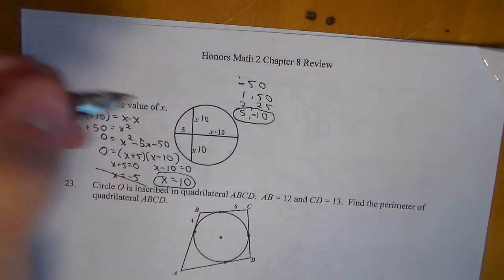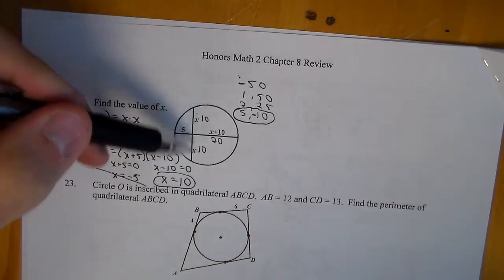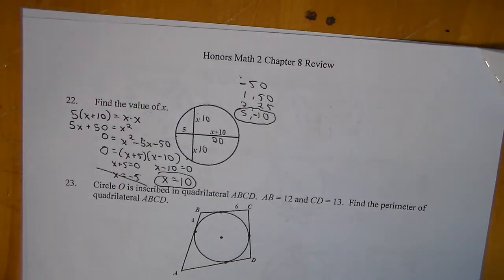We could go back and check. If I put 10 and 10 here, this would become 20. 10 times 10 is 100. 5 times 20 is 100. We have a value that works.